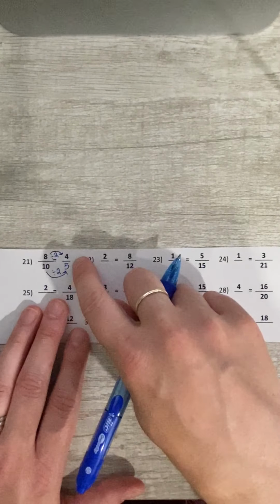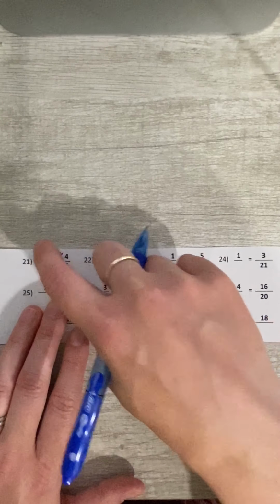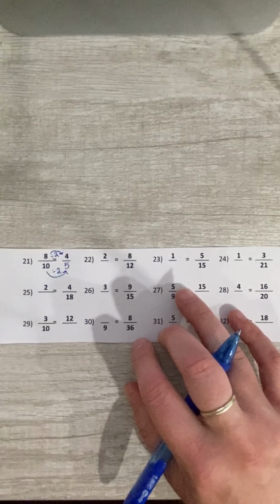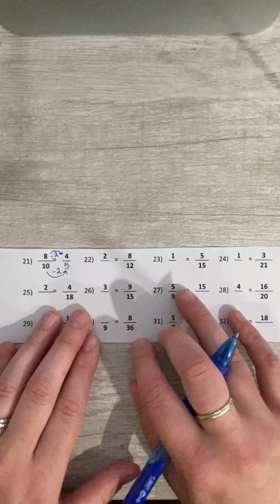Okay, now I could always go back and check with multiplication. 4 times 2 is 8, 5 times 2 is 10. But I guess that depends on how comfortable you feel with that basic division.